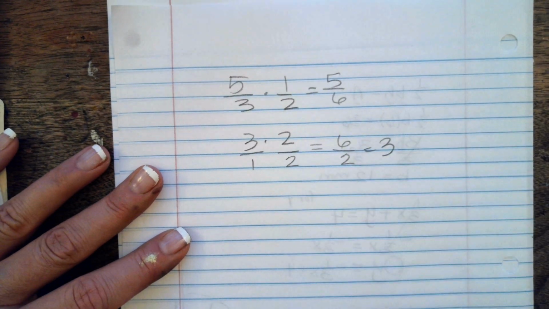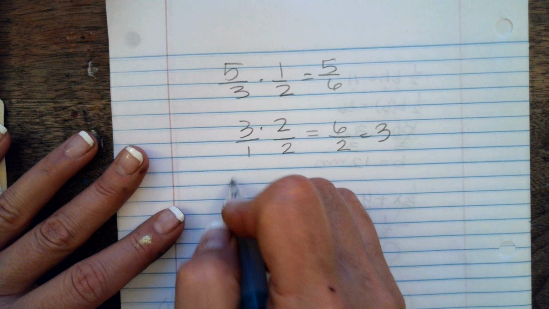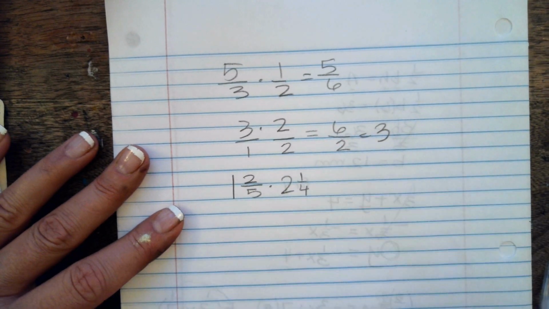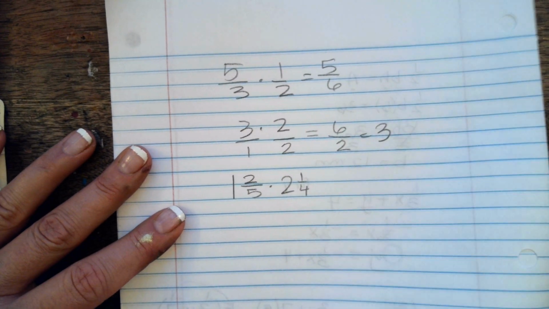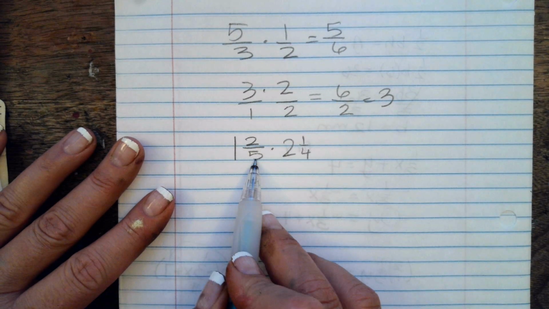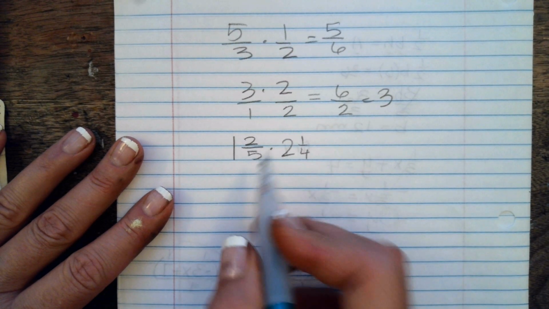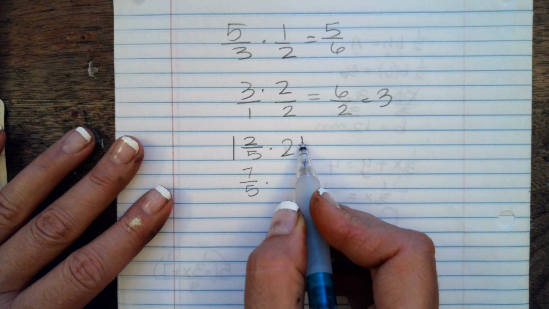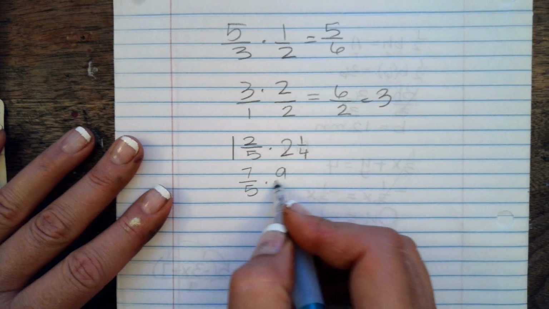Okay. If it is a mixed number, 1 2/5 times 2 1/4, you first have to change it to an improper fraction and then multiply. So we would do 5 times 1 plus 2 is 7/5 times 4 times 2 plus 1 is 9/4.